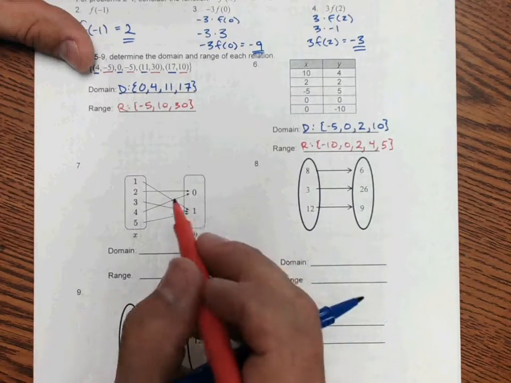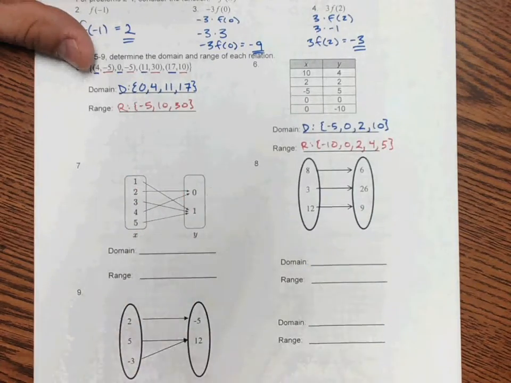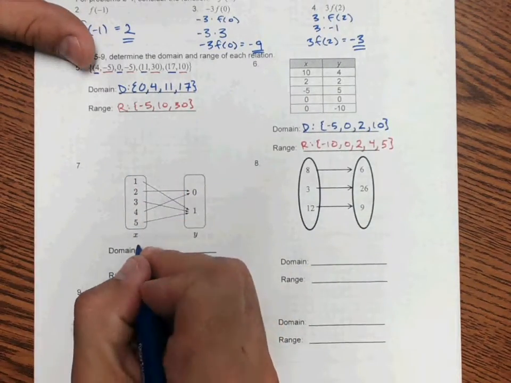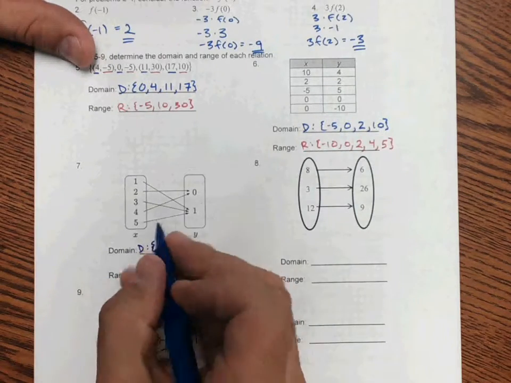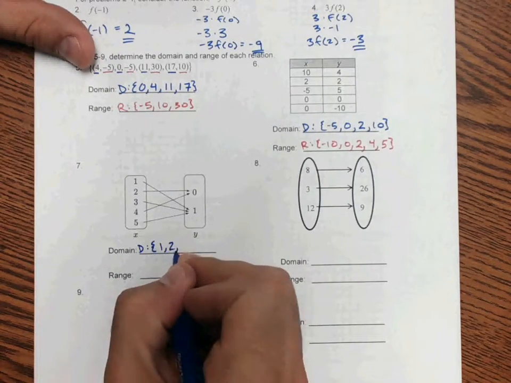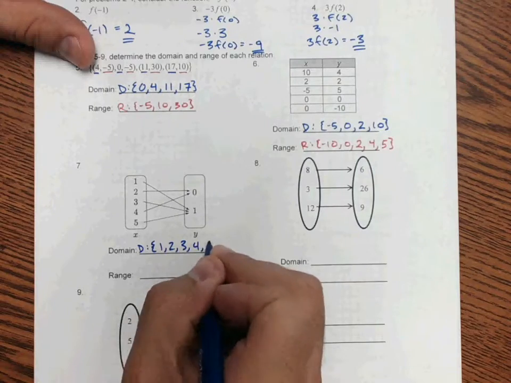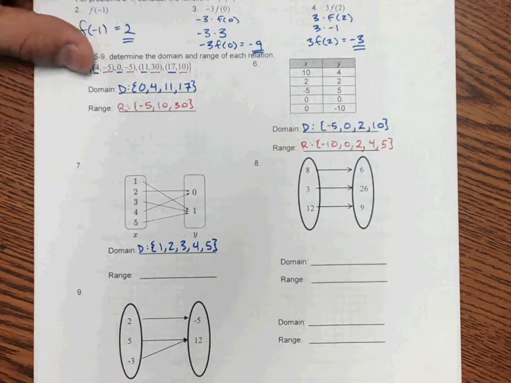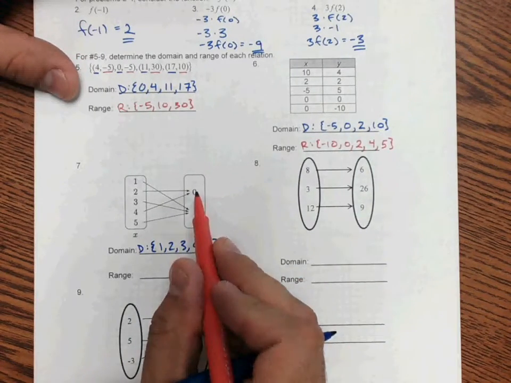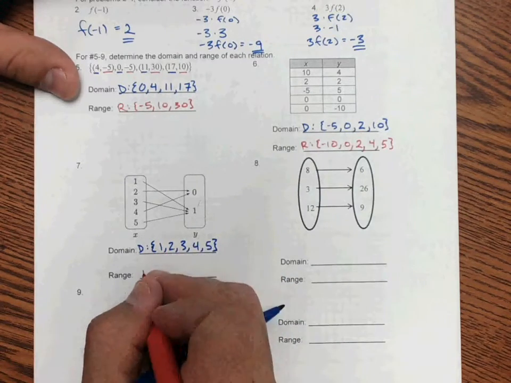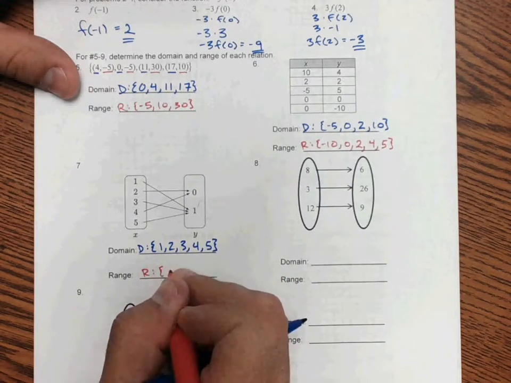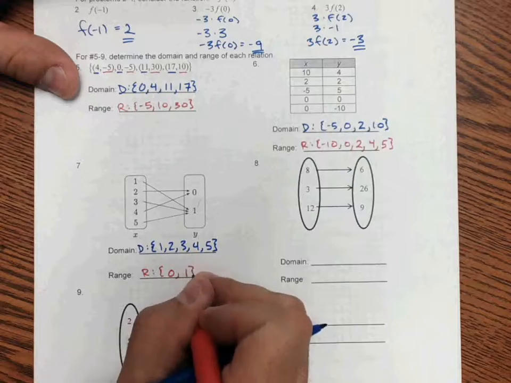And lucky for us, in this map, the numbers are in the correct order. So all we have to do is list them the way they are: 1, 2, 3, 4, 5. My y values are also in order from least to greatest. In this case, there are only 2 of them, 0 and 1.